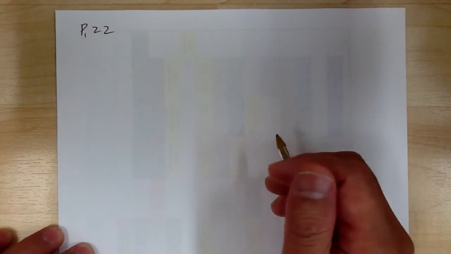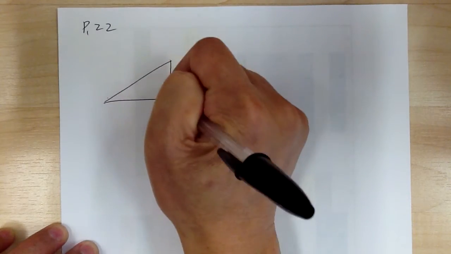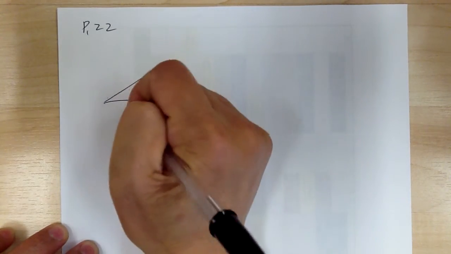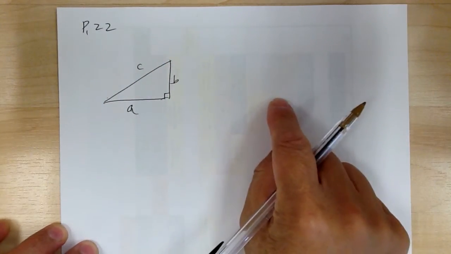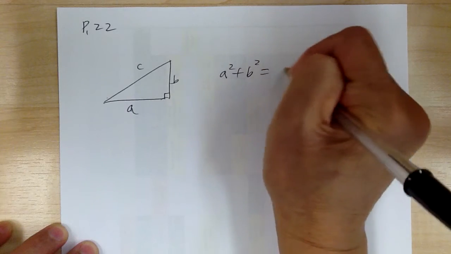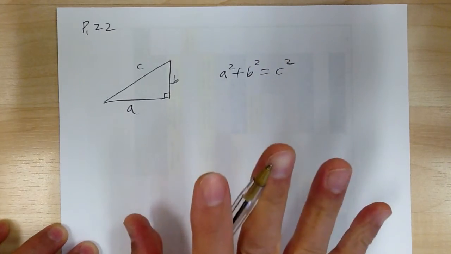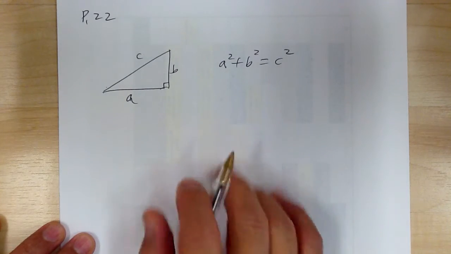First, let's review a little bit of the Pythagorean Theorem. This is something that you should know already. Again, you encounter this many times. On page 22, you have a right triangle with sides A, B, and C. When you have a right triangle, the relationship between the three sides is A squared plus B squared equals C squared. Again, we're not going to spend too much time on this. You guys should know this already.